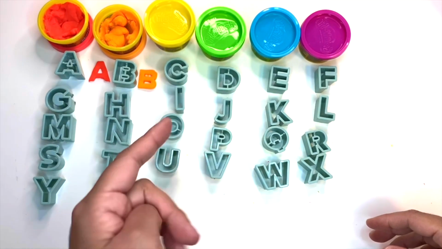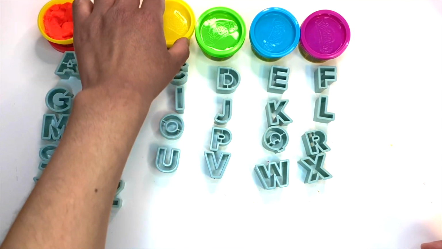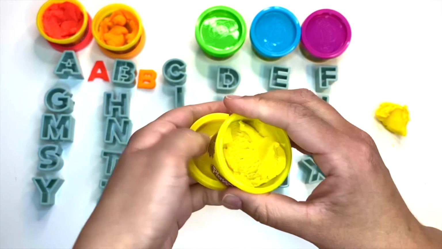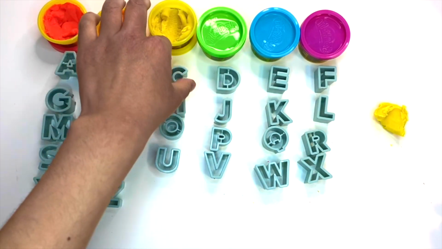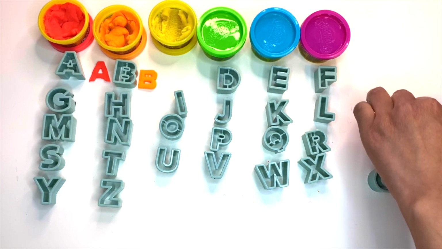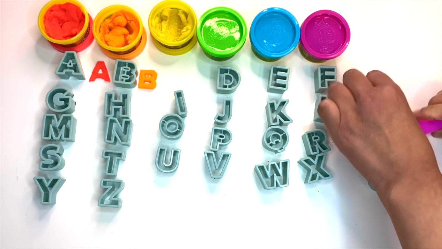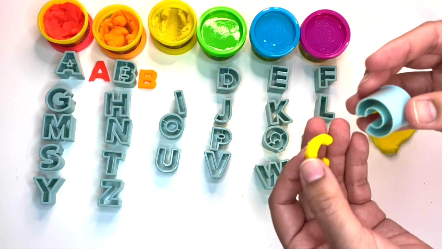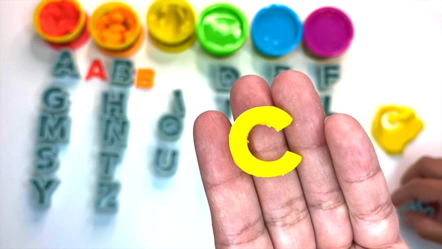All right, third letter is the letter C in yellow. So let's get some of that Play-Doh and let us roll it out to make the letter C. There's our letter C. This letter's name is C. It sounds like K.